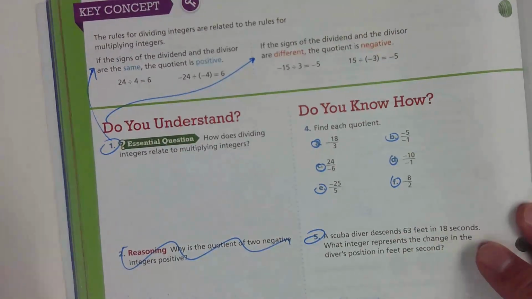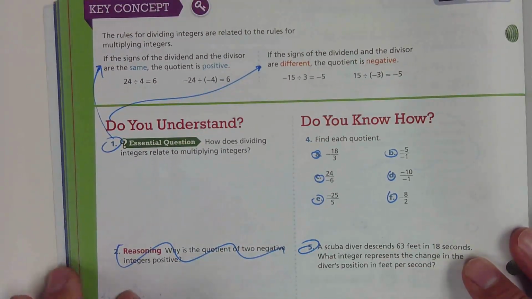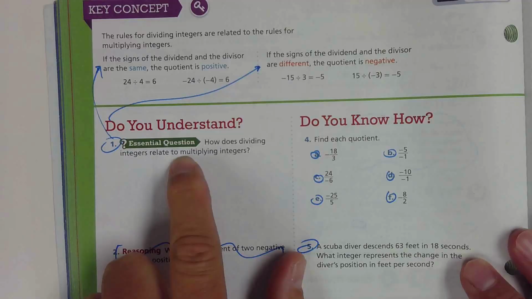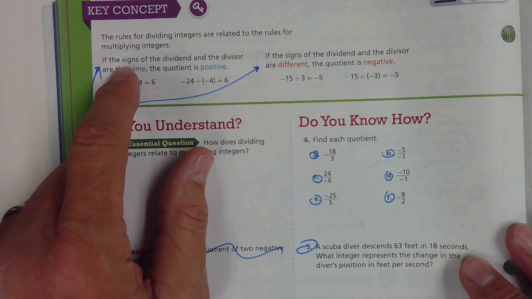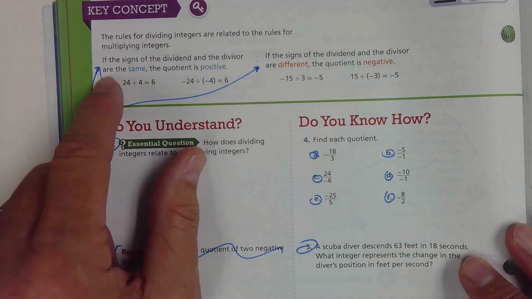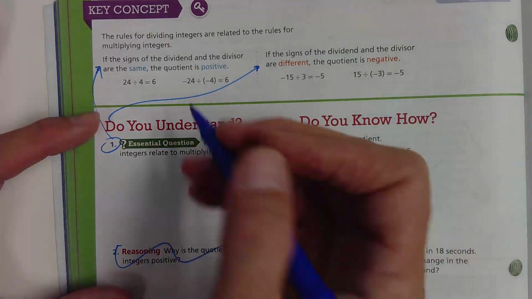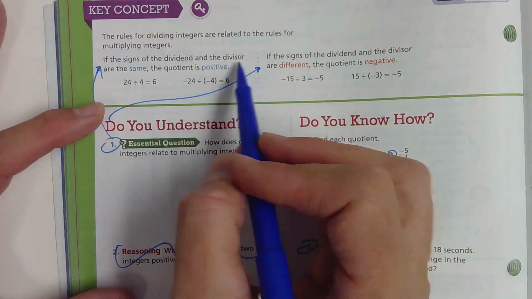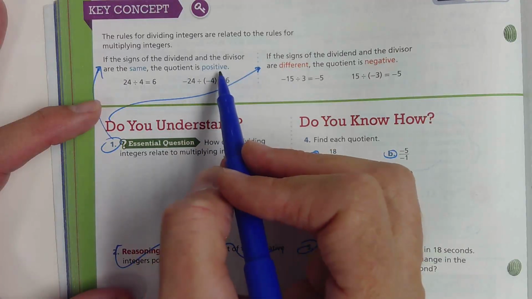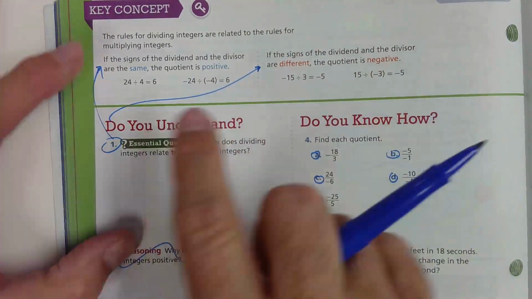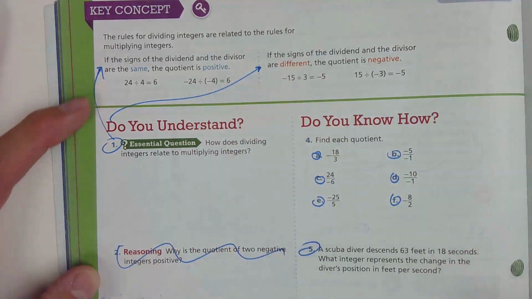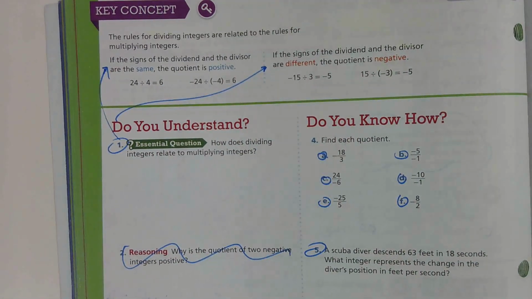Page 56. Do you understand how dividing integers relates to multiplying integers? They are related, and so you can write down: if the signs of the dividend and the divisor are the same, the quotient, or the answer, is positive. And then you can also write this one down here. So these are the two answers that you got to write kind of small and put in there for number 1.